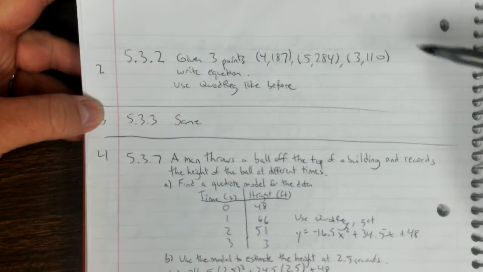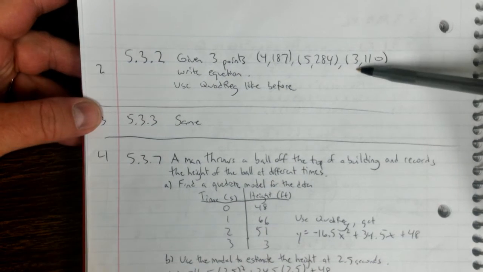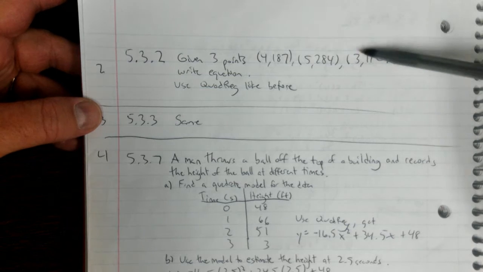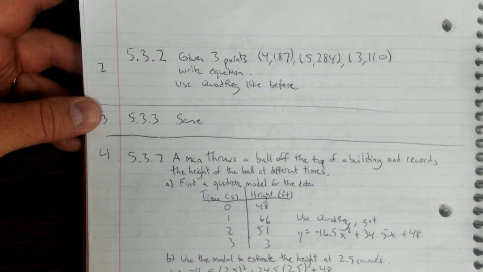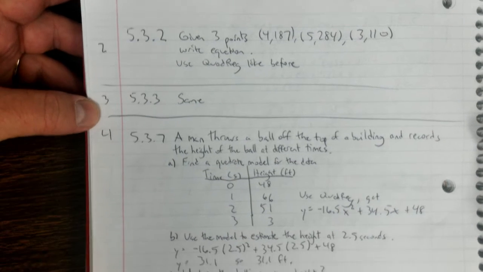Okay, on your next one, you're given 3 points and you want to write the equation. So again, just use quadratic. And same thing on the third one.